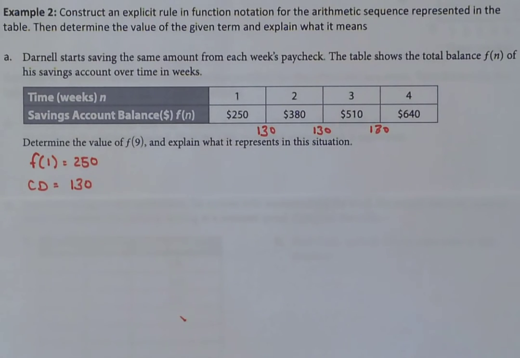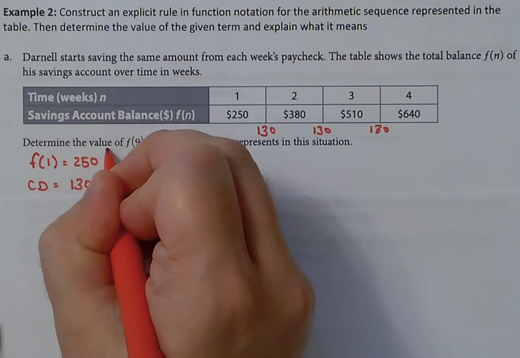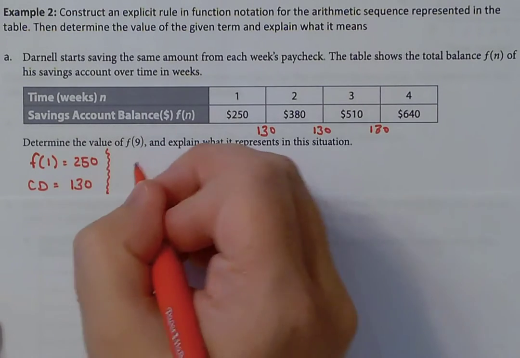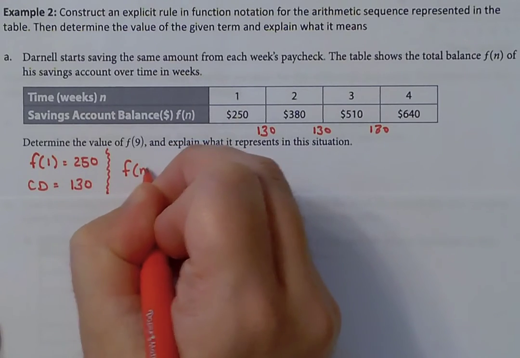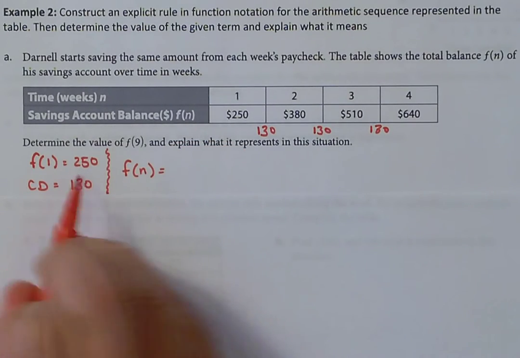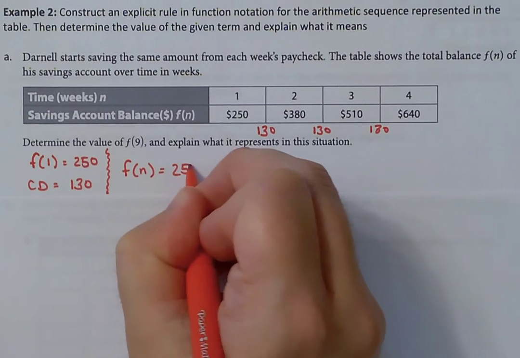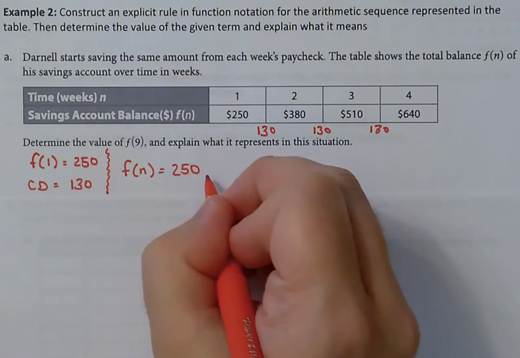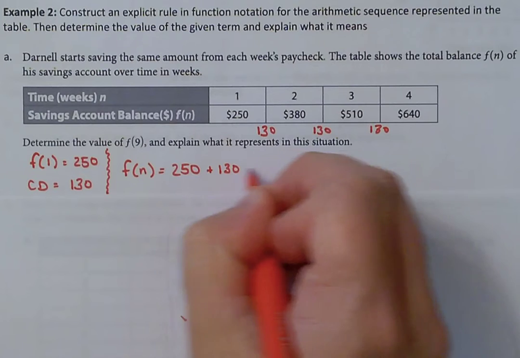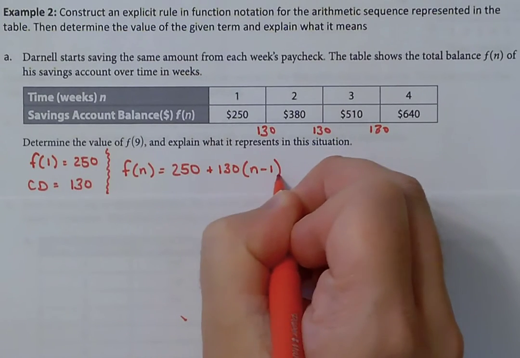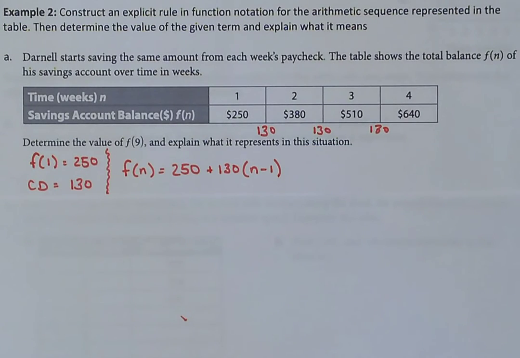Okay, with that said, we can now write my explicit rule. If I am writing my explicit rule for this situation, my explicit rule would be f of n equals, we're going to take the first term, which is 250. We're going to add our common difference, so 130 times n minus 1. All right, so I've constructed my explicit rule.